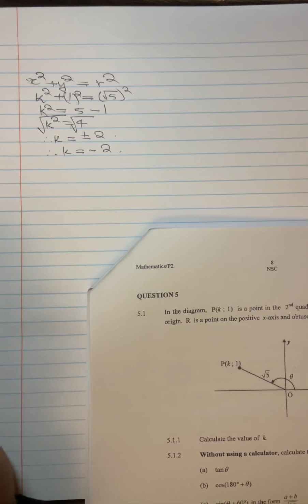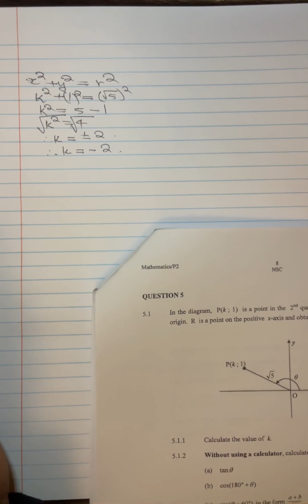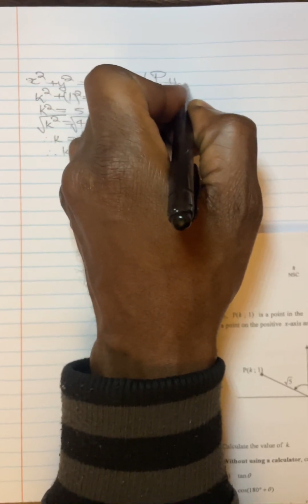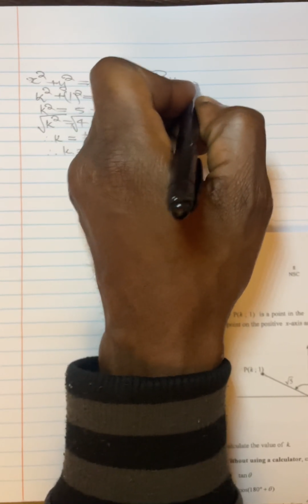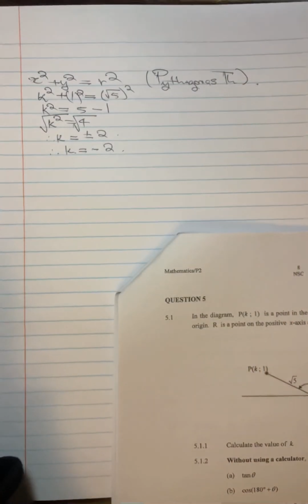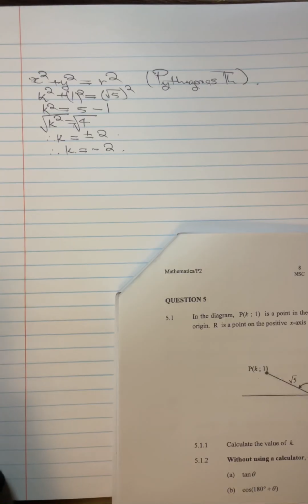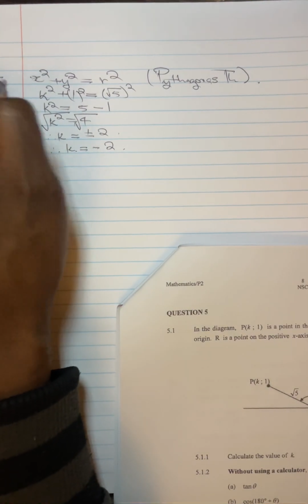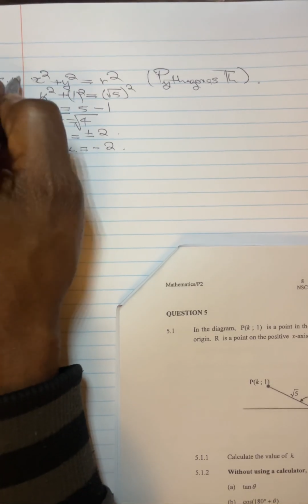So obviously the mark would be for substituting into the correct formula, the Pythagoras theorem formula. You could also say Pythagoras theorem. We're done with the value of k. This was 5.1.